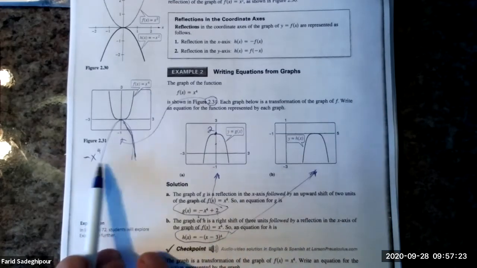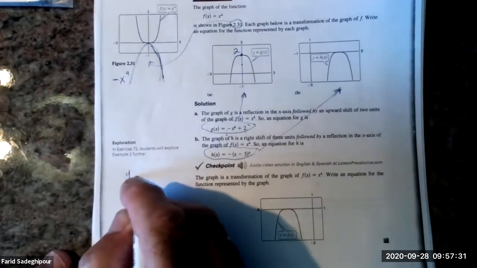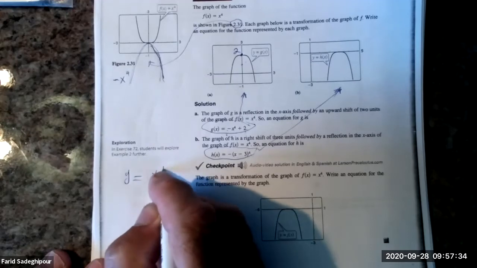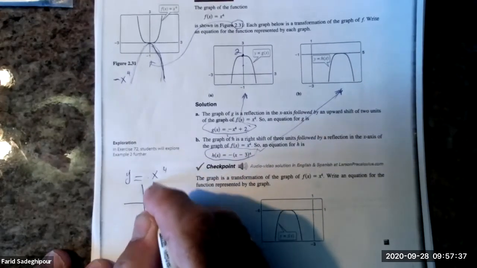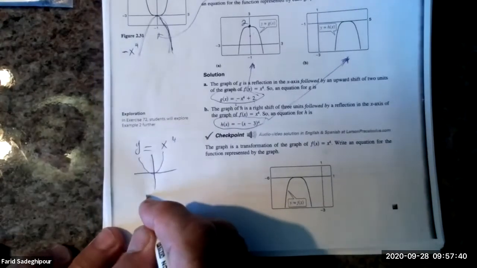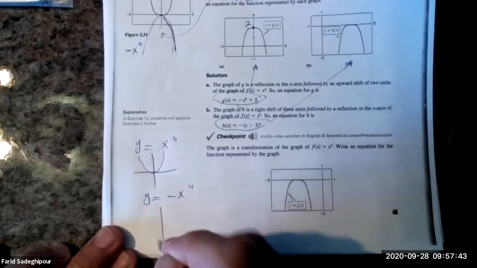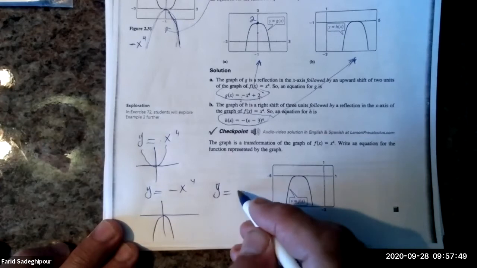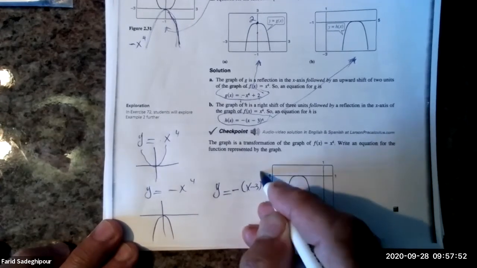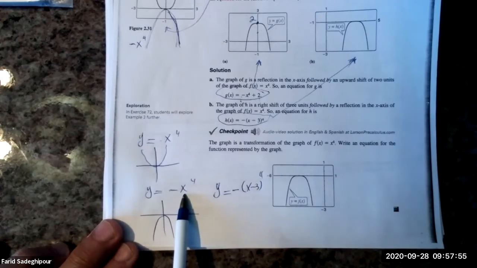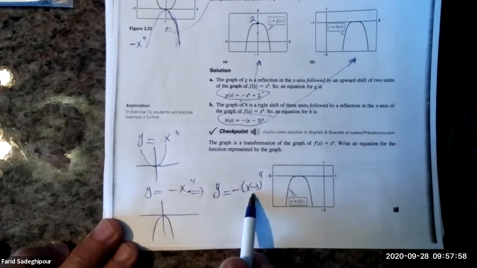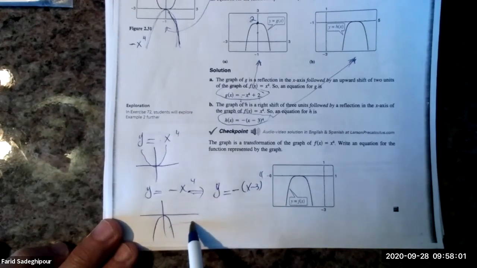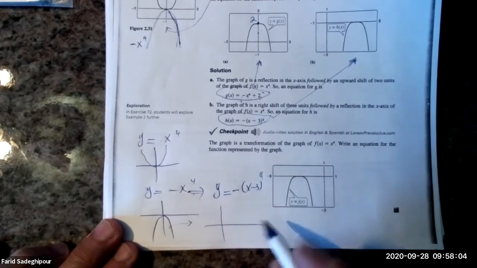So let's say you did this part, right? And then here I have y equal x^4. Then y equal minus x^4. And now y equal minus (x minus 3) to the power of 4. So now there is a shift of 3 units. So this one should shift to the right 3 units. See?